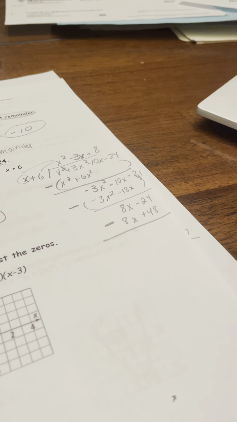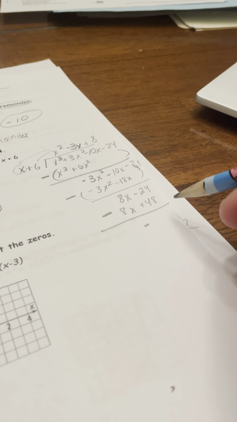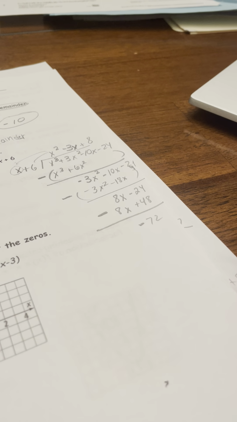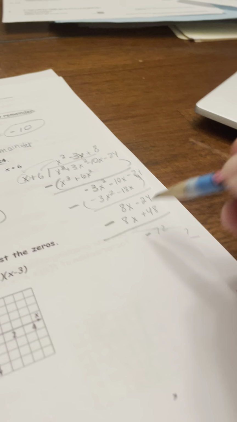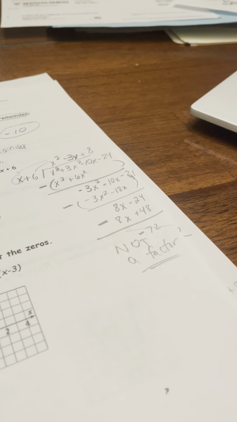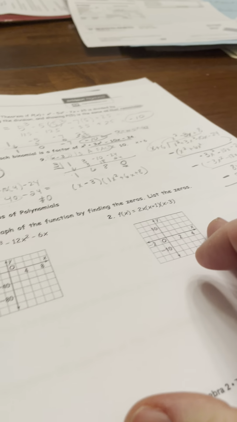Negative 24 minus 48, what would that be? Negative 72, I think. So anyway, the case that I get a remainder means it's not a factor. I better double check that. I think so. Okay, here we go to the end.